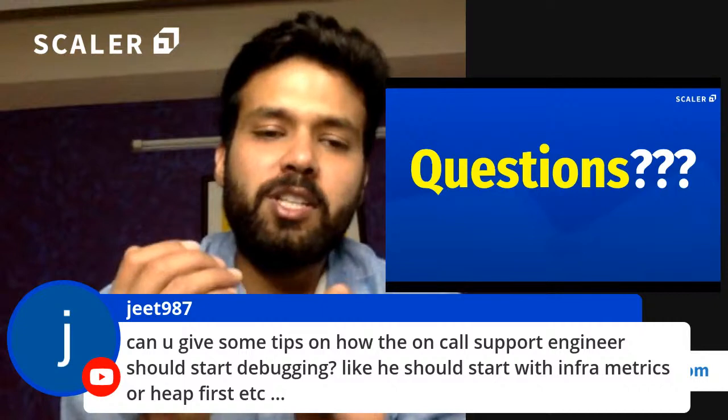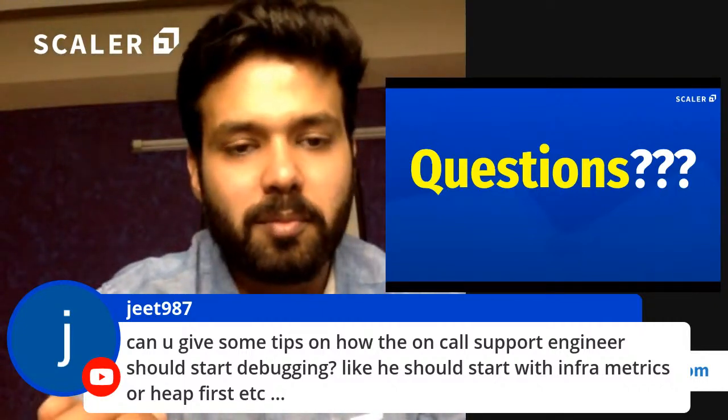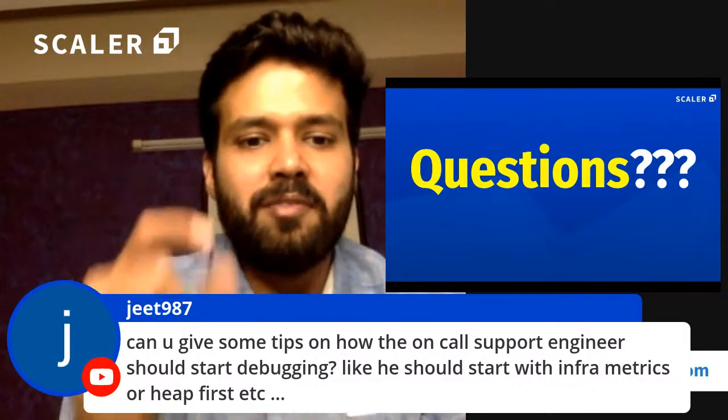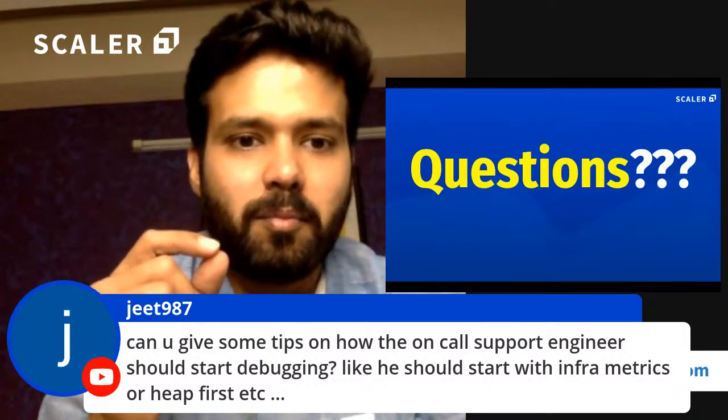Using this, you have identified that this is a backend issue. Then you drill down to which API is causing this kind of problem. Again, the friend over here is your monitoring dashboard. Have a monitoring setup.